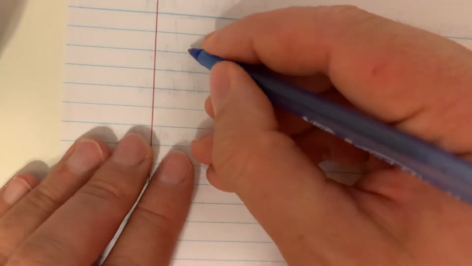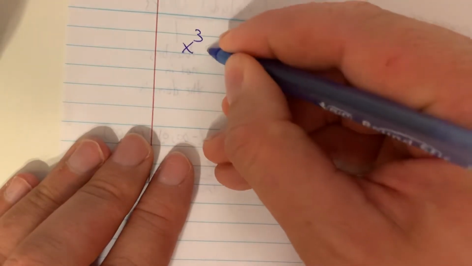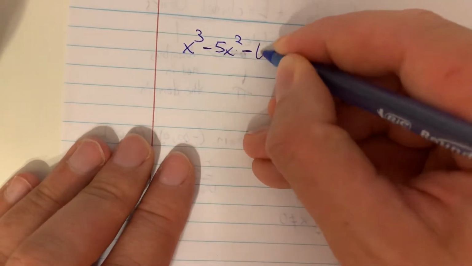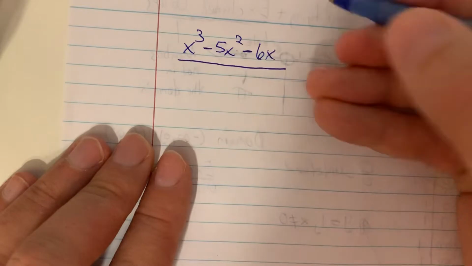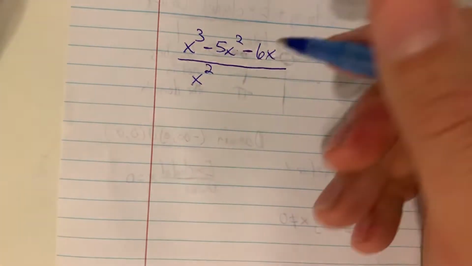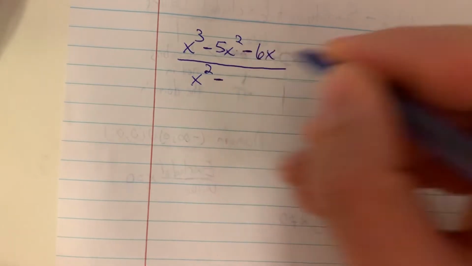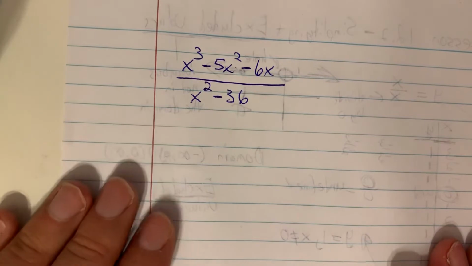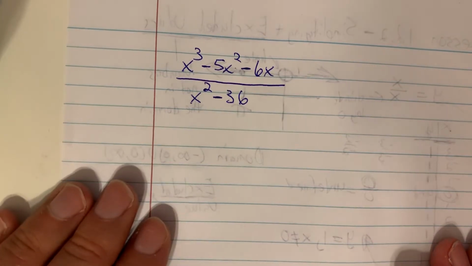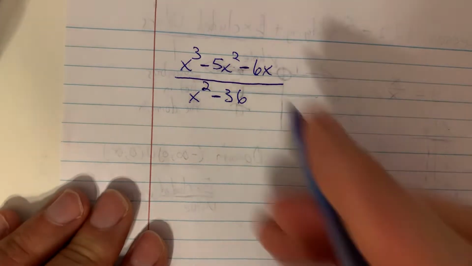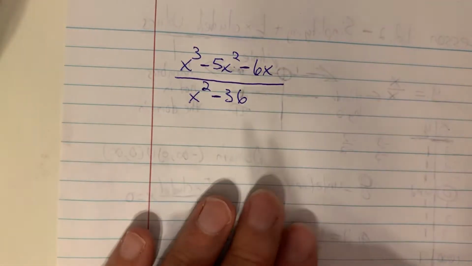I'm going to do one more quick example. Let's say we have x cubed minus 5x squared minus 6x over x squared minus 36. So I want to simplify this as much as possible and state any excluded values. This is what your homework is. We're going to simplify as much as possible and state any excluded values.